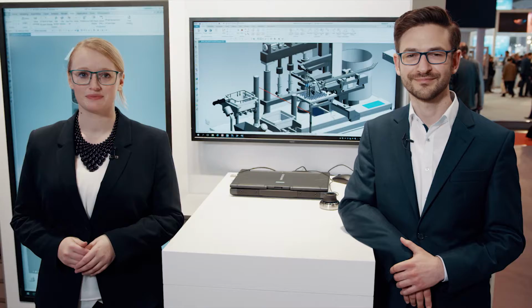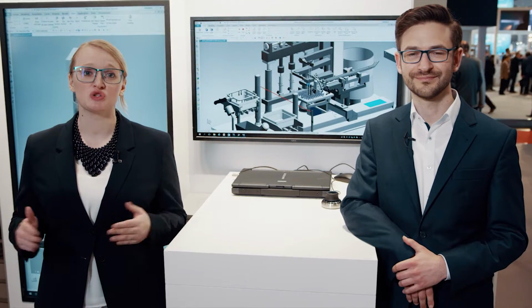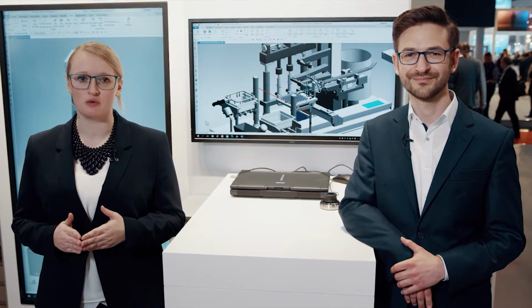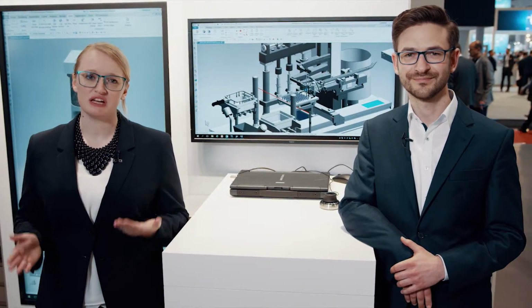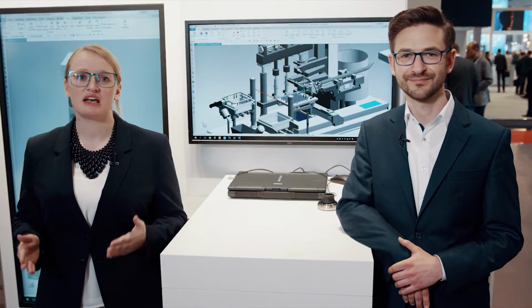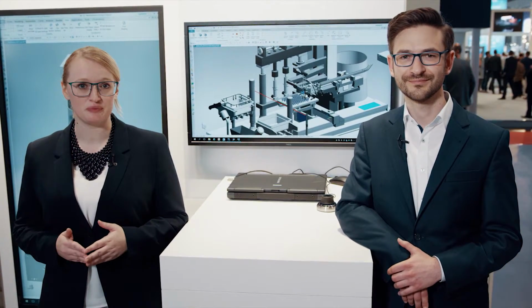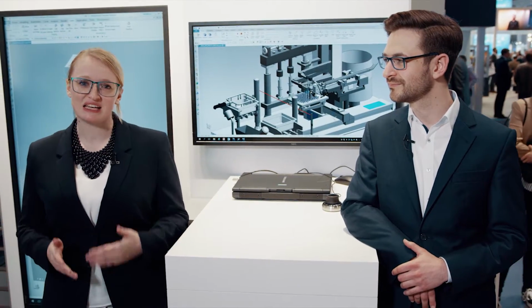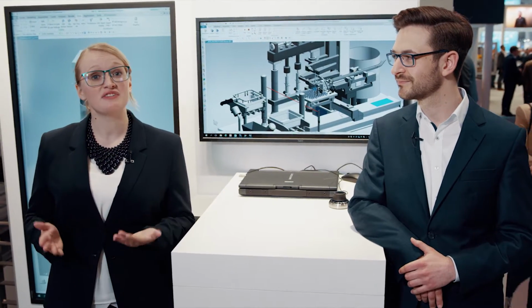In addition, the design and automation departments can develop in parallel and can regularly adjust their development progress on the virtual model. For the end user, the digital twin of the machine is primarily an opportunity to train machine operators before the real machine exists. Thus, the digital twin forms the basis for future development work.